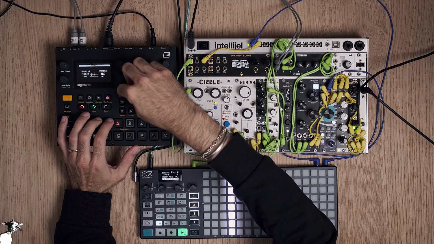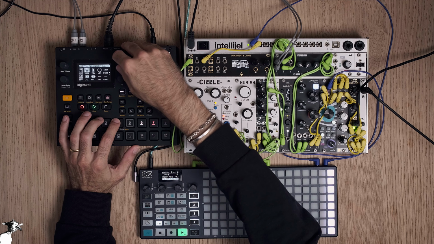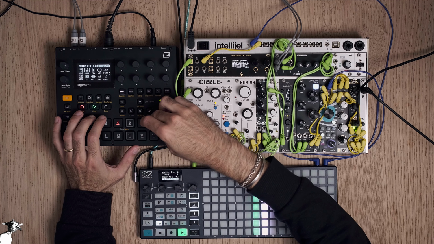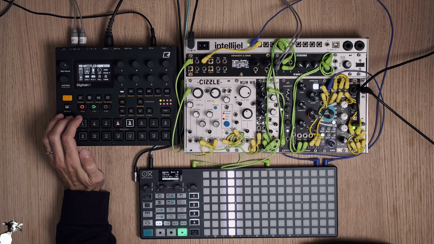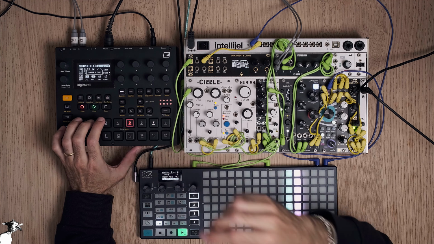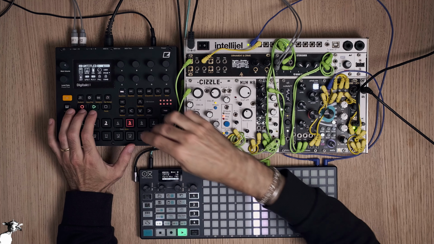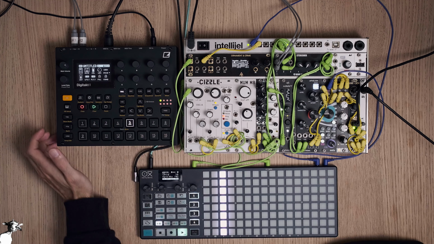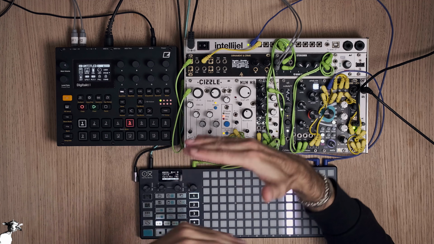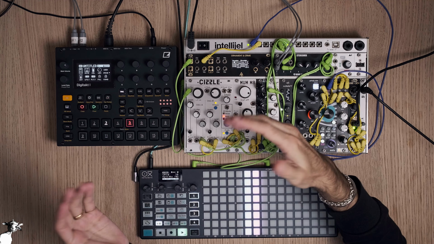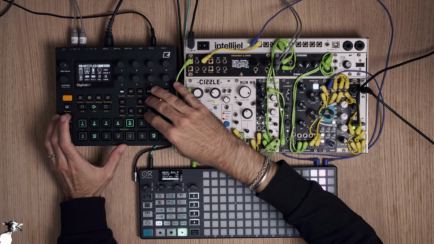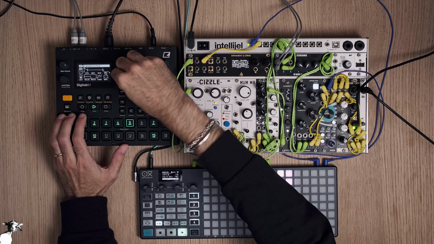Also quantize this one, go to trigger. Yeah, why not? And you have two things communicating with one another. And of course, play with your stuff.